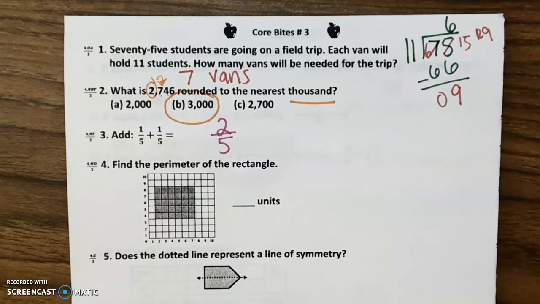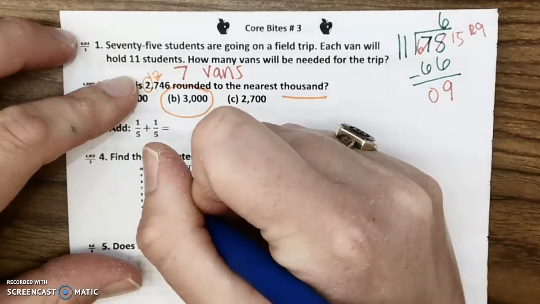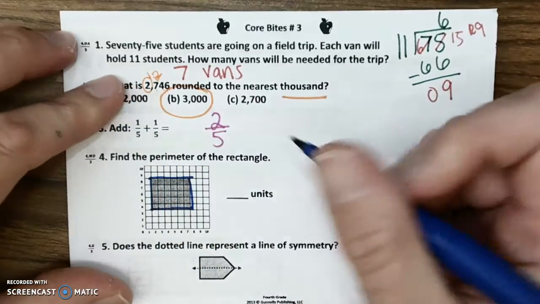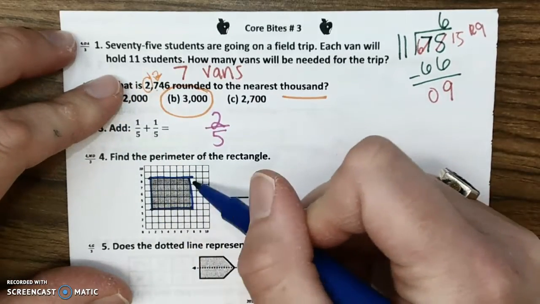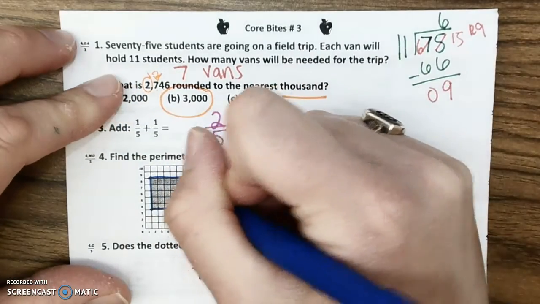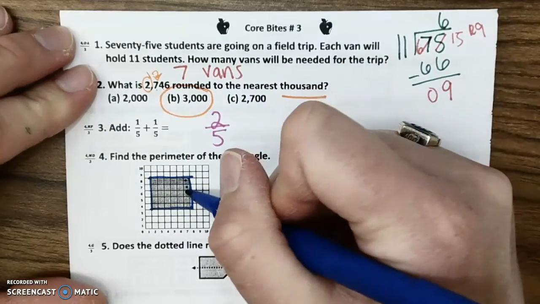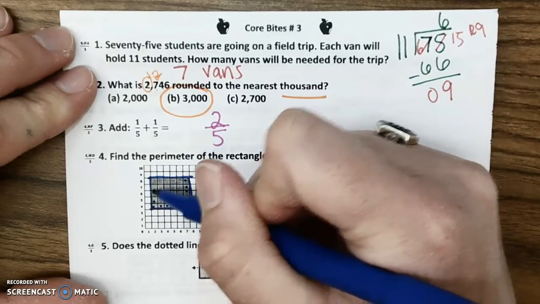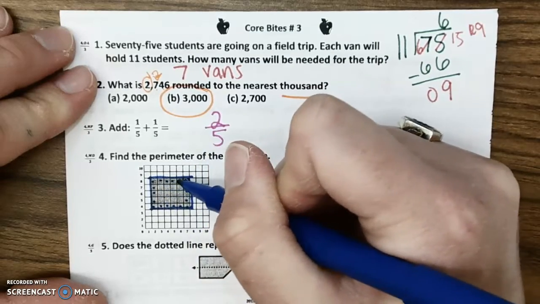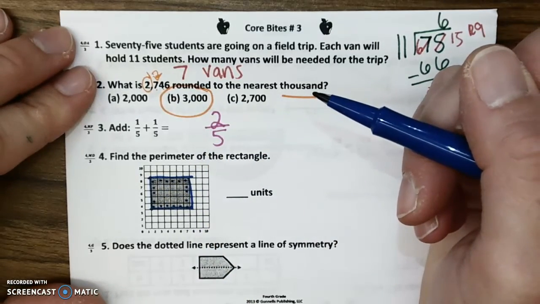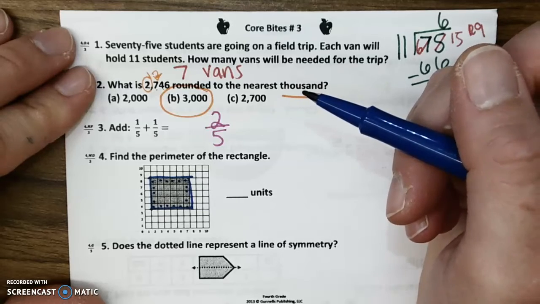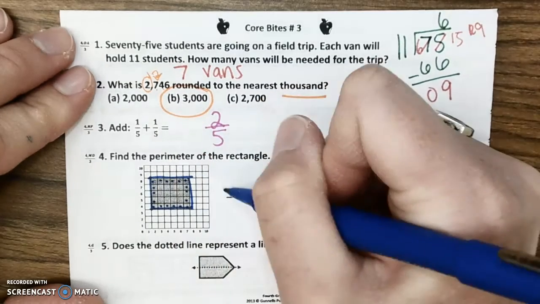Okay? For the next one, it says to find the perimeter of the rectangle. So perimeter is the outside. So all you're going to do is count around the outside. So 1, 2, 3, 4, 5, 6, 7, 8, 9, 10, 11, 12, 13, 14, 15, 16, 17, 18. Okay? Actually, that is incorrect, guys. Ignore that. For perimeter, you've got to count each side.